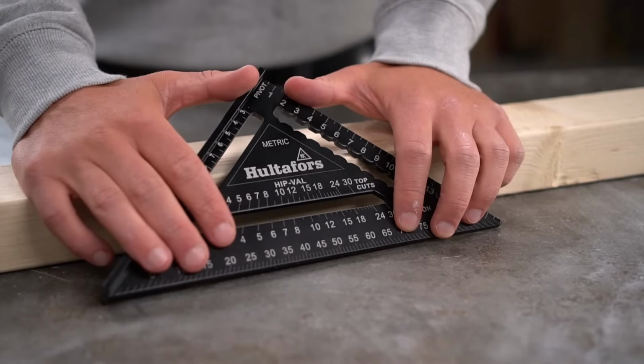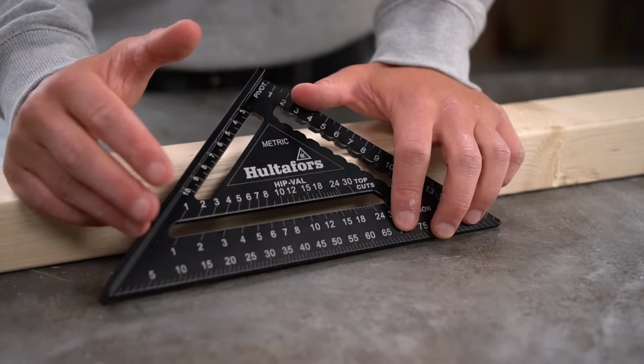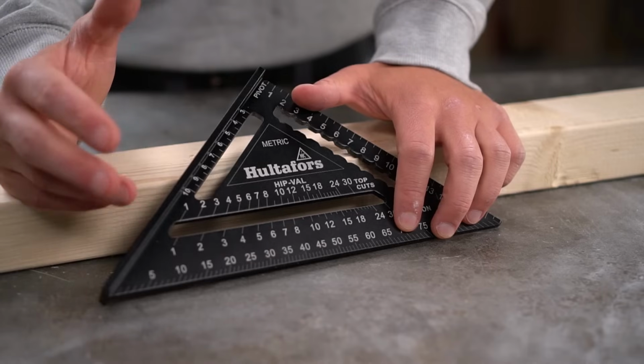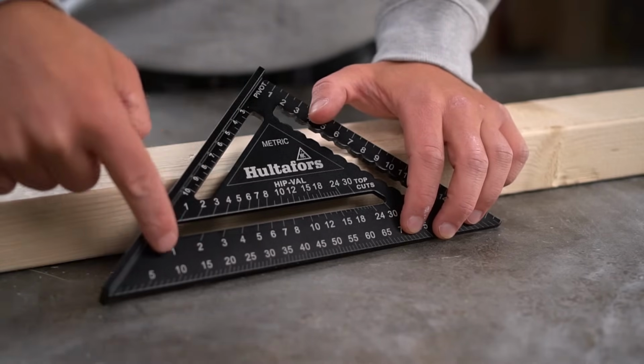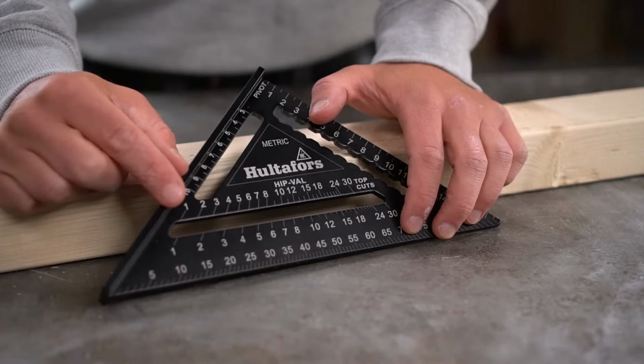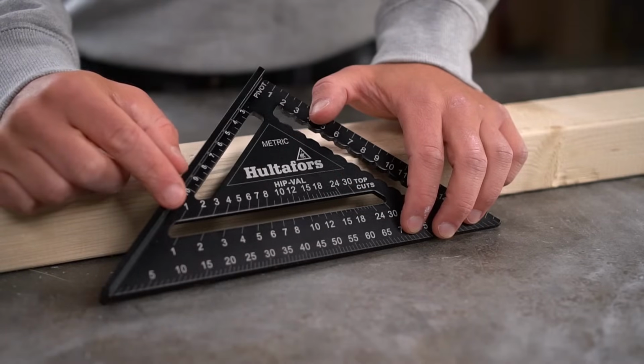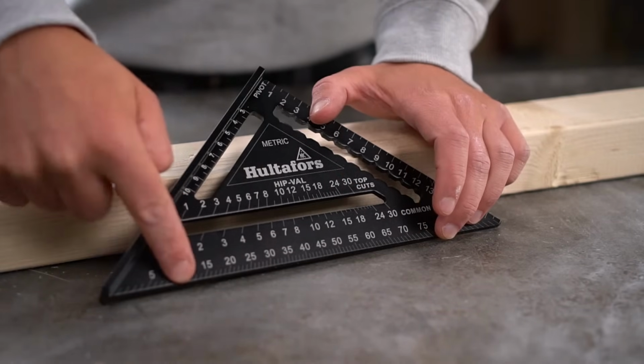This is our rafter square. It can be used for a bunch of different things, but two other features are a little less intuitive, so I thought we would take a closer look at them today. It's these two scales going from 1 to 30. But before we look at them, let's start with the scale at the bottom, which is used for drawing angles.